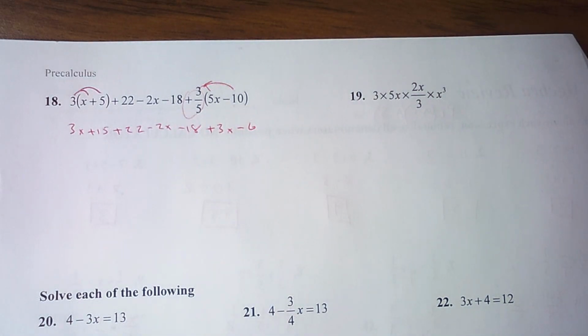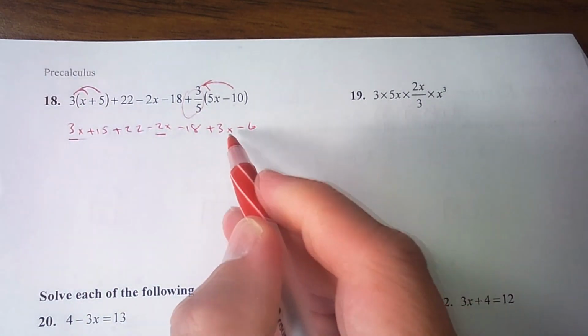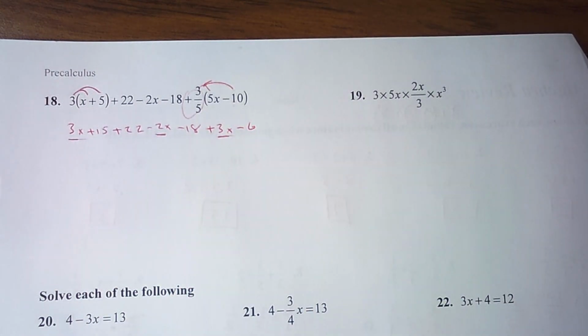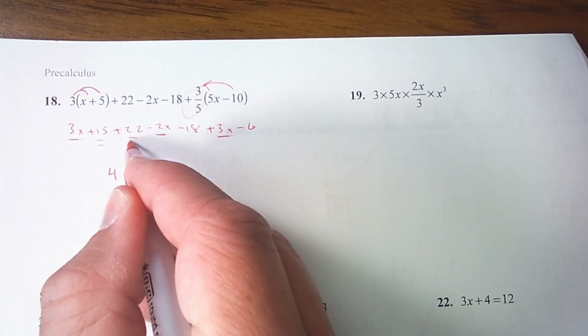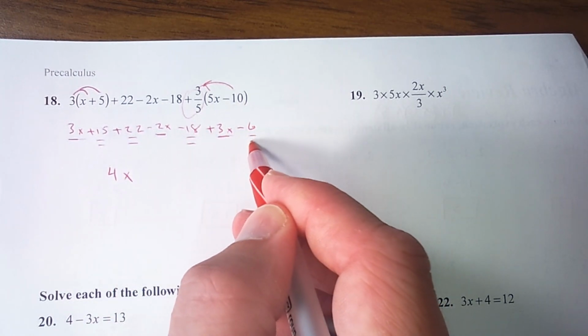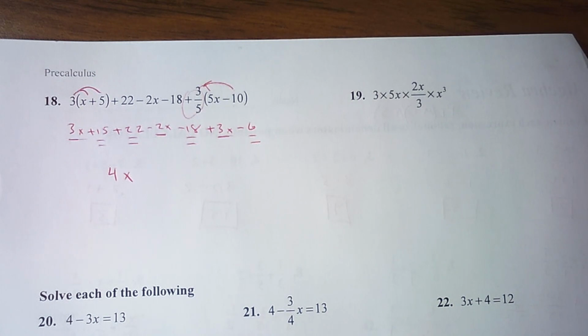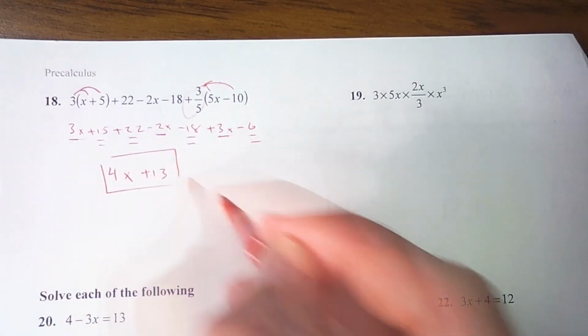Okay, next I need to combine some like terms. I have a 3x minus 2x plus 3x. So 3x minus 2x is 1x, plus 3x is 4x. Okay, then I've got 15 plus 22 minus 18 minus 6. So 15 plus 22, that's 37. 37 minus 18 is 19. And 19 minus 6 is 13, so plus 13.